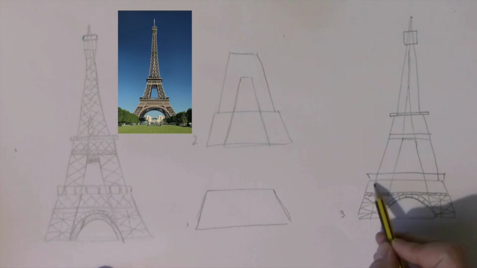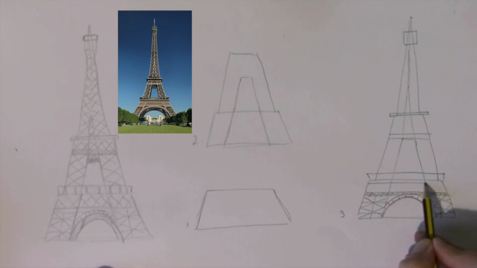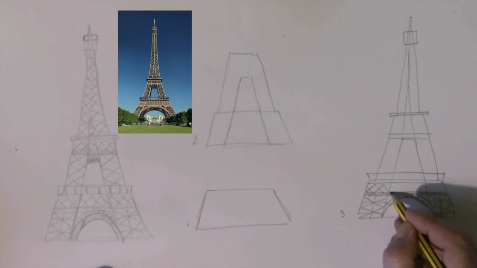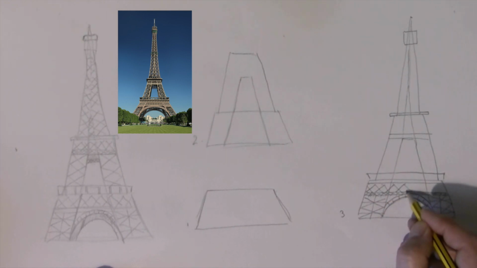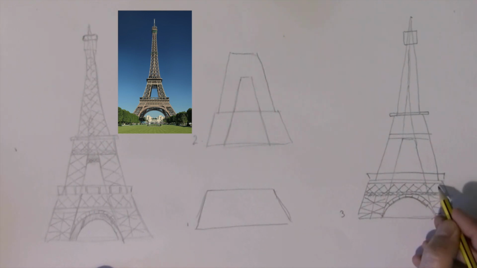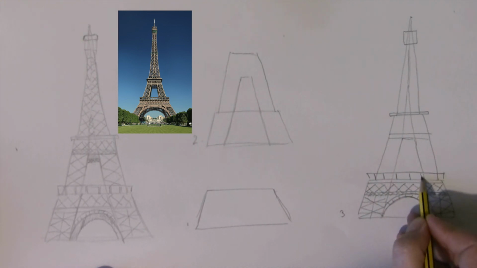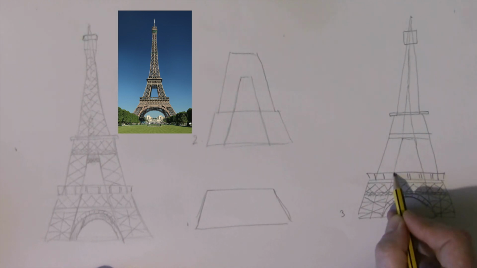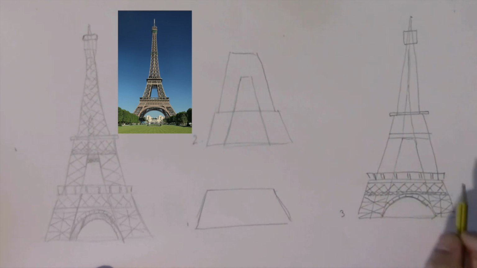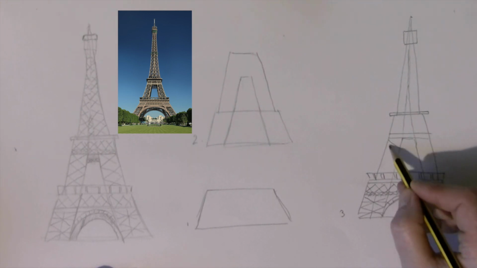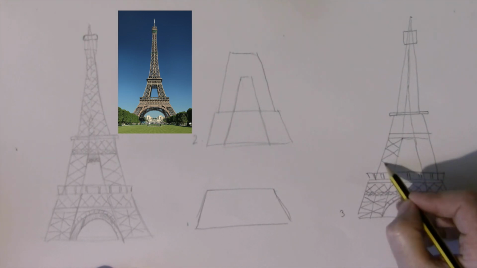For this top bit here, another little line there, across, and in this section we're going to do lots of crosses. Again, don't worry about being too accurate for this stage. And then we're going to do this as a little watchtower, so it's got little lines coming up. If you want, you can double them up to make them look a little bit thicker. The supports. And again, in this section here, you can just do crosses. So I'm going to do about 3 crosses down like that.